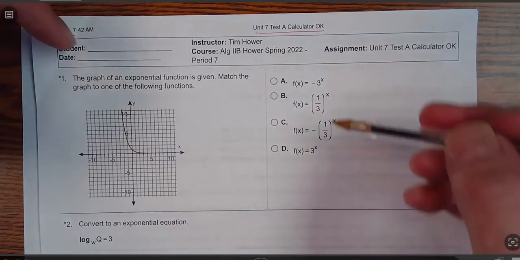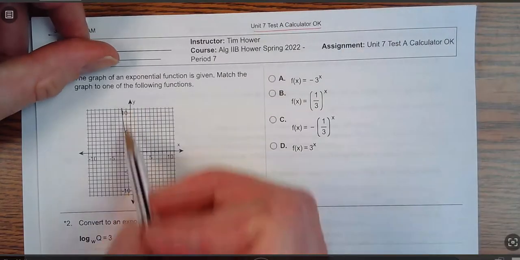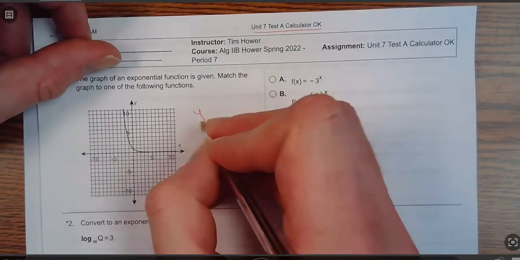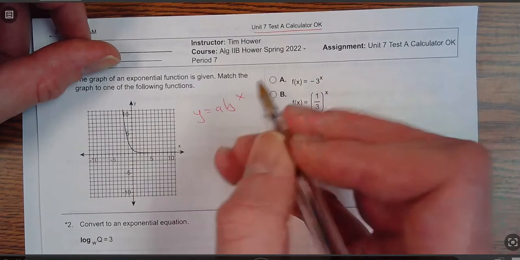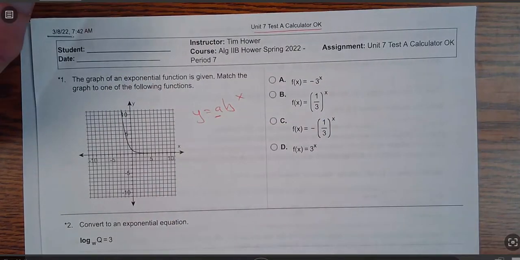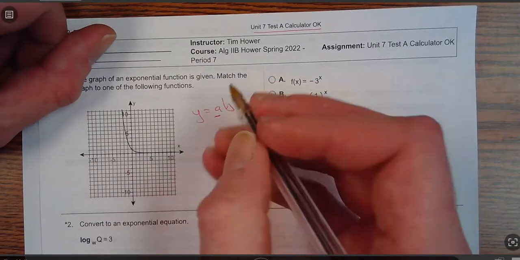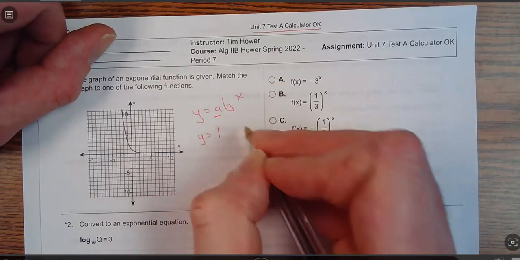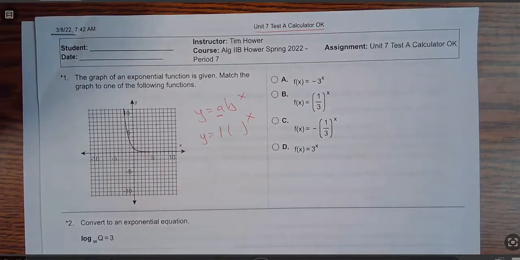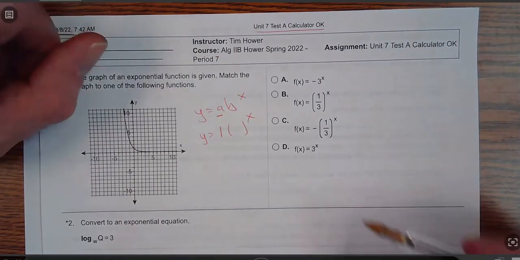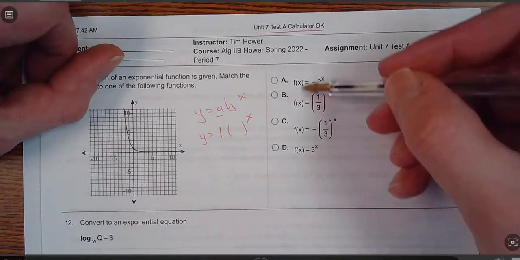Well, first off, none of these have any shifts. So that means it's not shift up, down, left, or right. So it's really just a b to the x. So a is the initial value. So look at your graph here. Where is it crossing the y-axis? That's at 1. So y equals 1 times something to the x power. Doesn't really narrow it down because all of these have 1s in front.